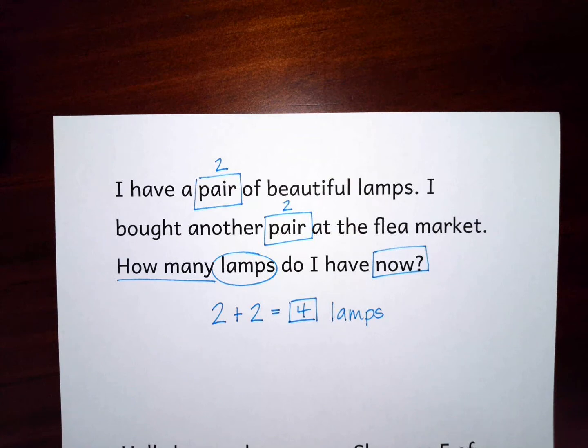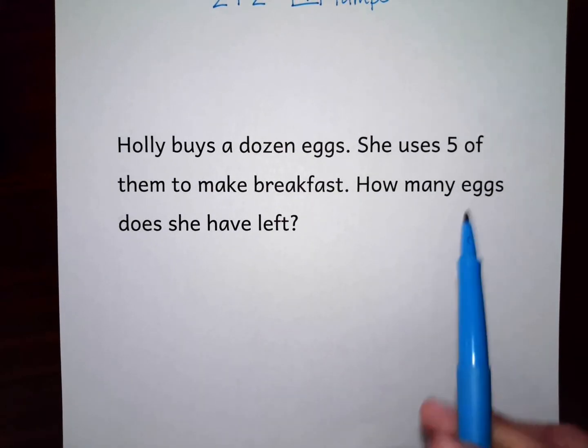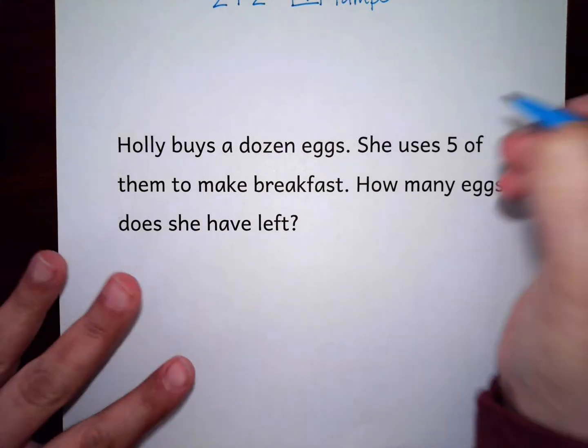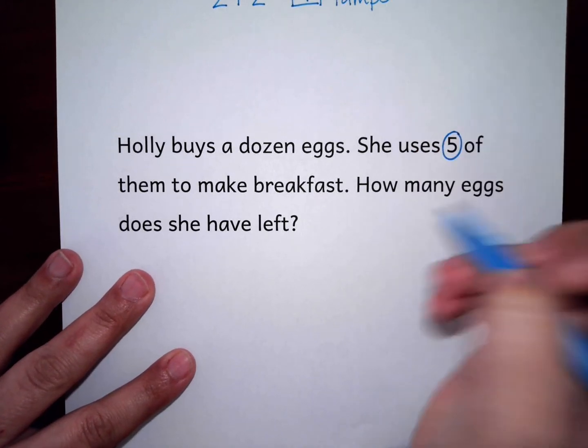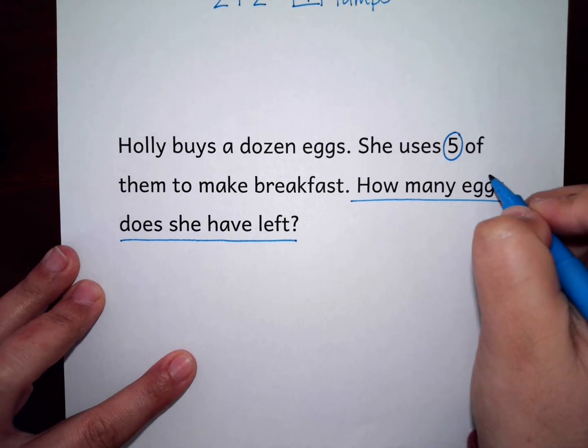All right, last practice problem. Oh, good. At least we see a number this time. Holly buys a dozen eggs. She uses 5 of them to make breakfast. How many eggs does she have left? So I see my 5. I know this is my question.